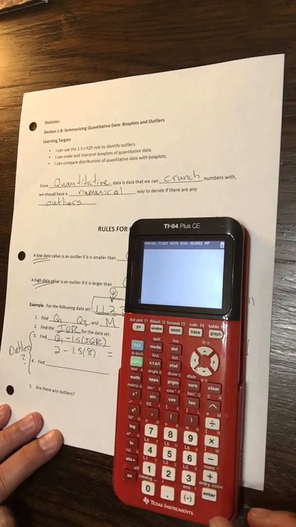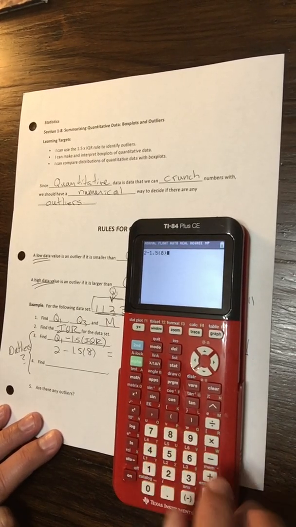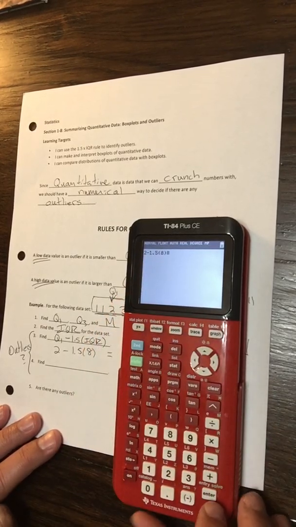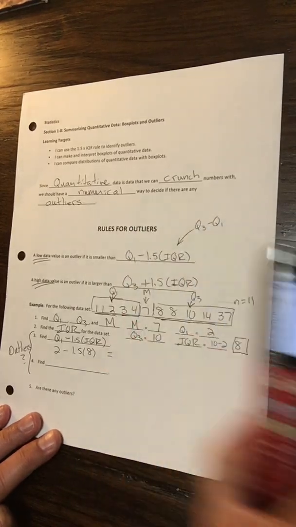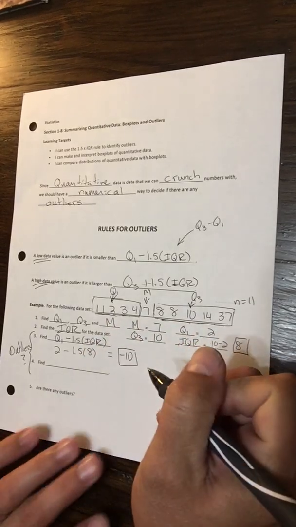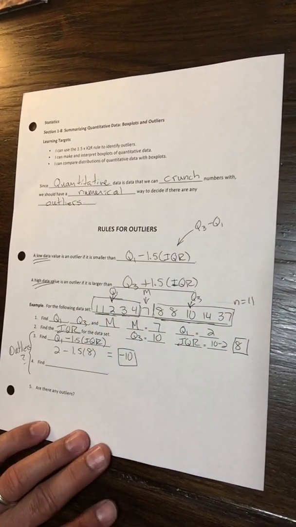If you need a calculator, I'm going to turn a calculator on. I go 2 minus 1.5 times 8. Well, when you multiply 8 times 1.5, you make it bigger. So that's going to be 12. 2 minus 12 is negative 10. So what I mean by this is anything less than negative 10 is an outlier. Do you see any data values less than negative 10?